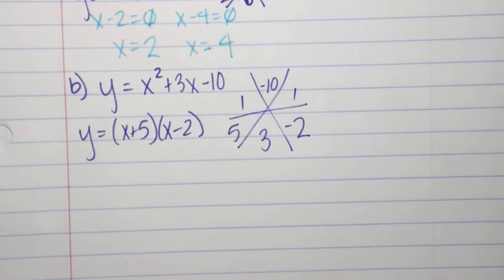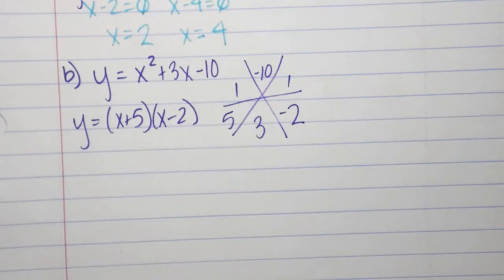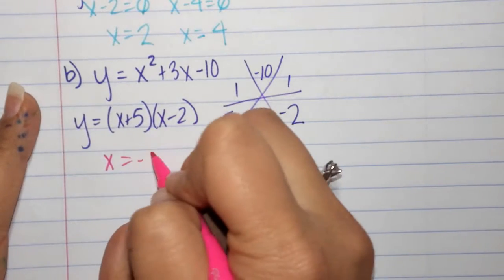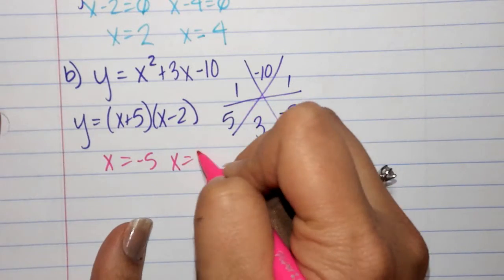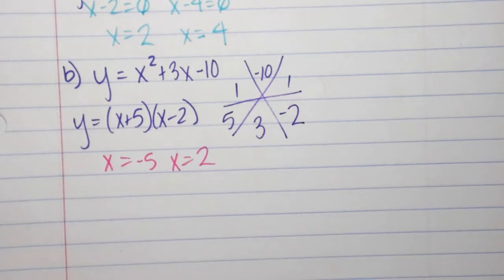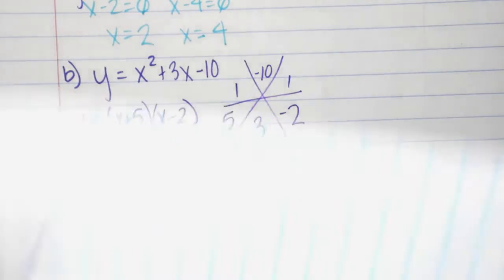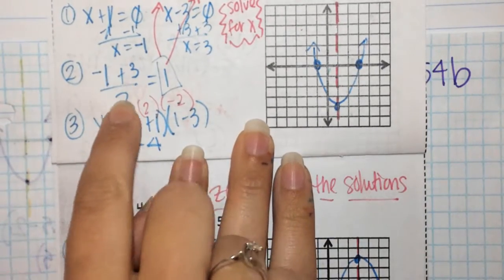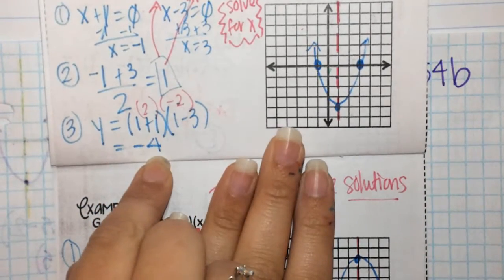Now, what are my solutions? Remember, I told you just a second ago that you take the opposite of whatever is in parentheses. So what would our first x be? Negative 5. And what would our second x be? Positive 2. This is easy. Then to finish graphing it, you would open up your intercept form foldable and figure out what to do next. Remember, we add them together and divide by 2, plug it back in to get y.